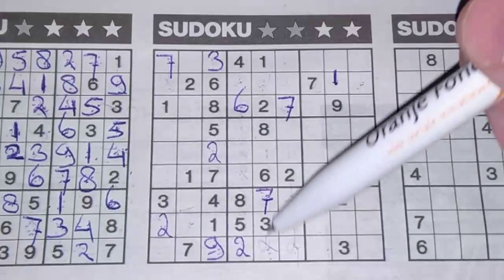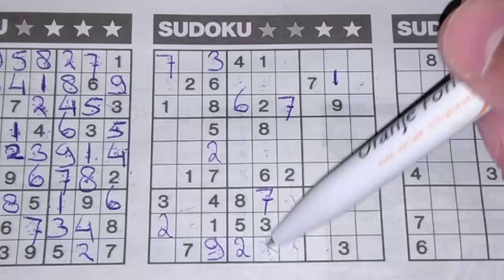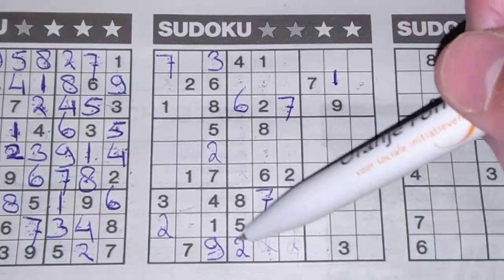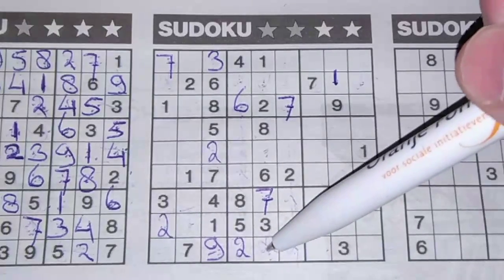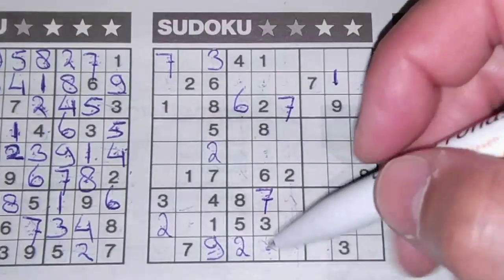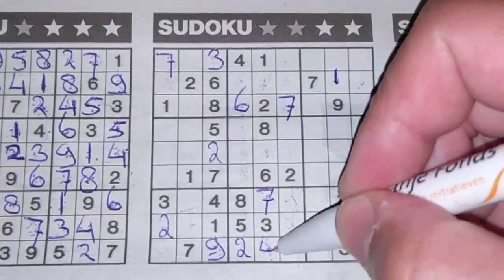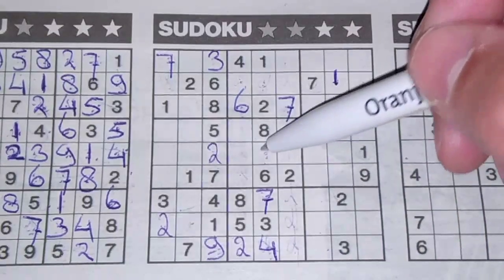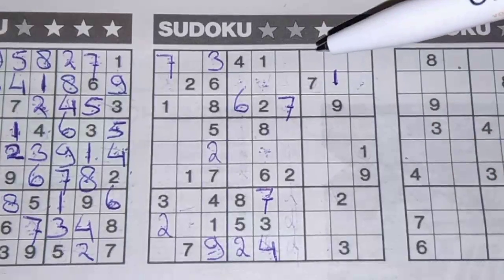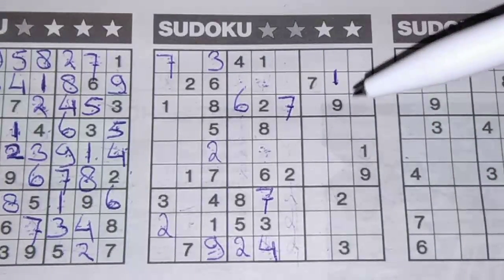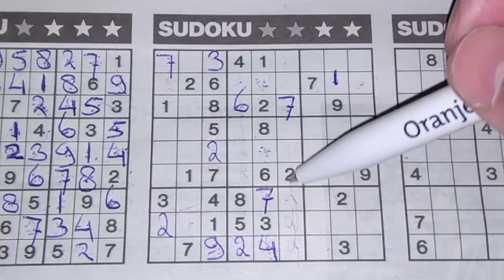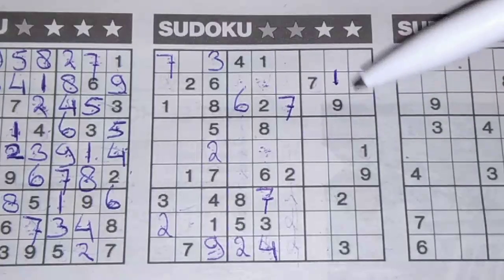The missing numbers are the 4, 5, and the 9. I see here a 9, and I see here a 5, so no 9 and 5 in this box. That means the 1 digit left for this box should be the 4. Here goes the 9 and the 5. I cannot fill this yet, I need to wait for more information. 9, 1, and 6. I need a 6.